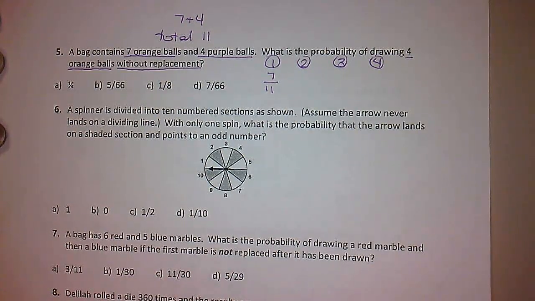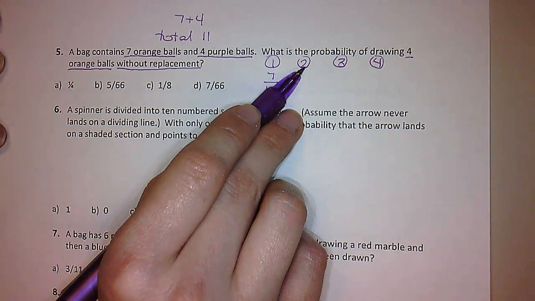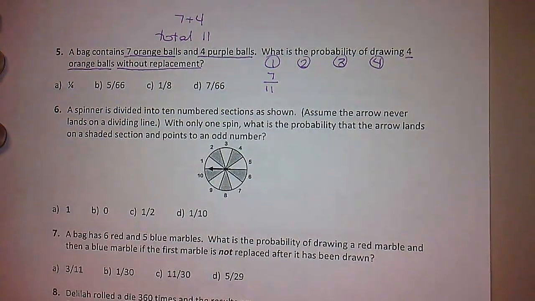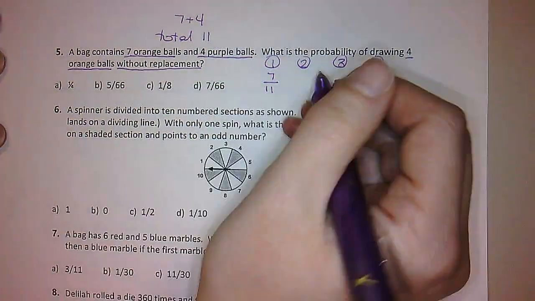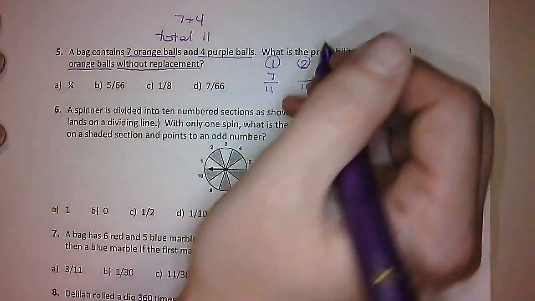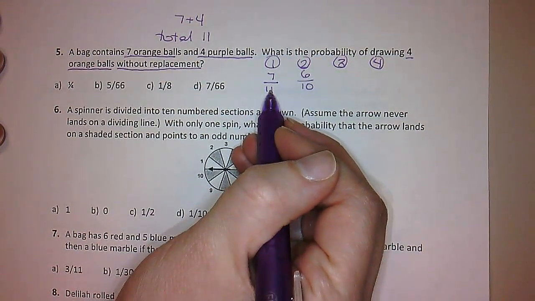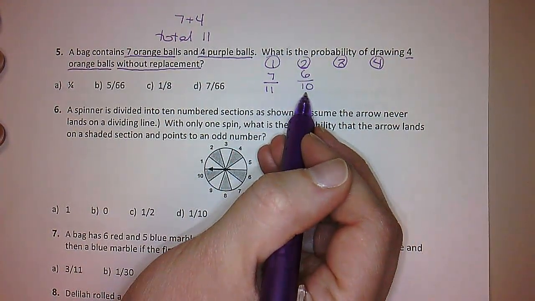So if I drew an orange ball and I'm not replacing that ball, then does that affect the probability of the second drawing? Well, yeah, if I put the first ball in my pocket, then now there aren't 11 balls to pick from. There are only 10 to choose from. And if there were 7 orange ones, and I put the one that I drew in my pocket, how many orange balls are there remaining? Well, there are 6. So this is not independent probability. This is dependent probability because our drawing on the first event affects the probability of the second event.